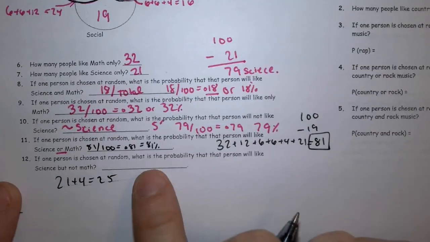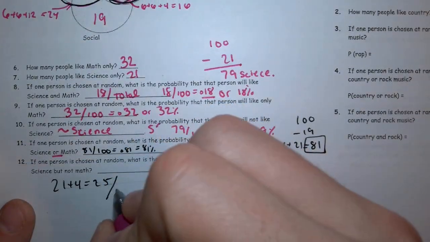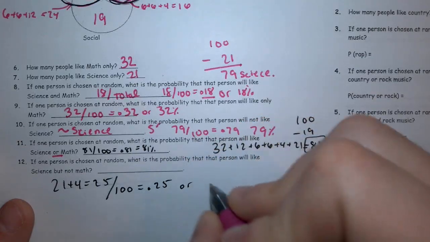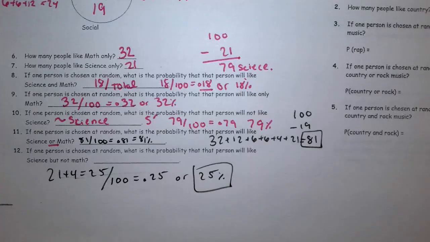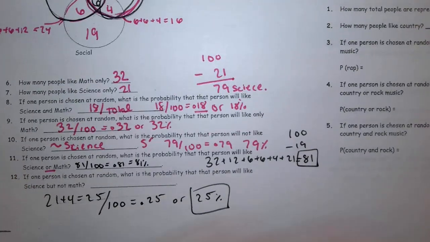Okay? So one person chosen at random. What is the probability that they will like science but not math? 25 out of 100, which is 0.25 or 25%. Okay? All right. So that is the generic ones if you choose one person at random.